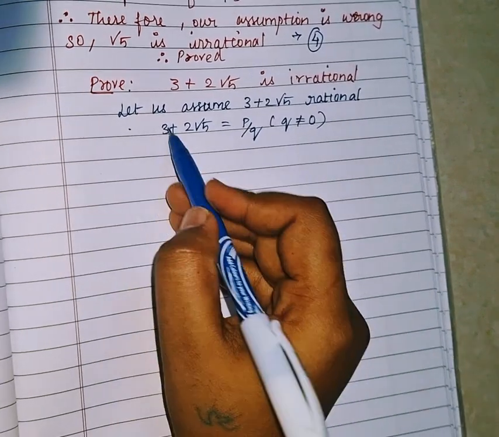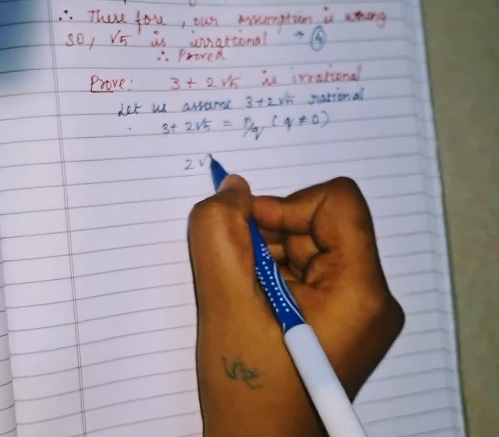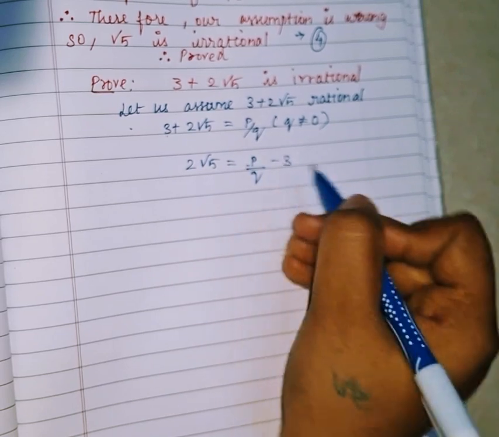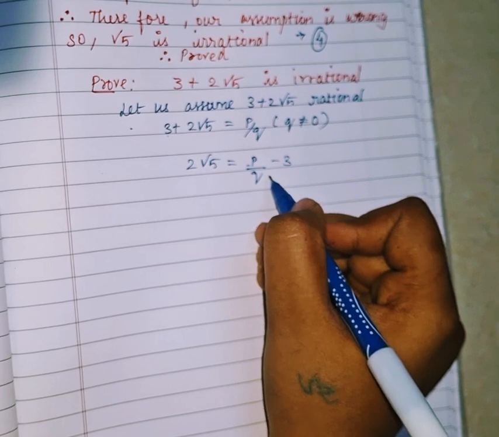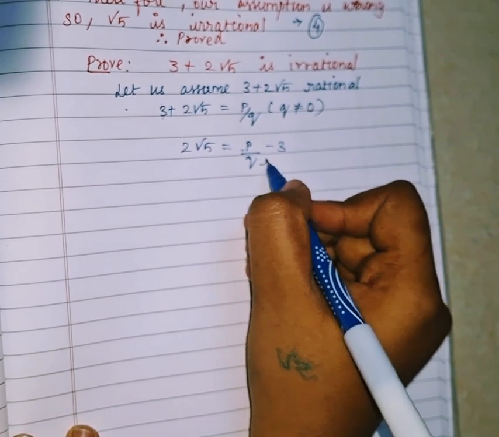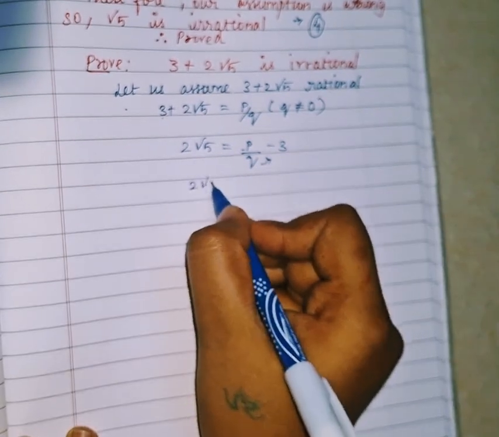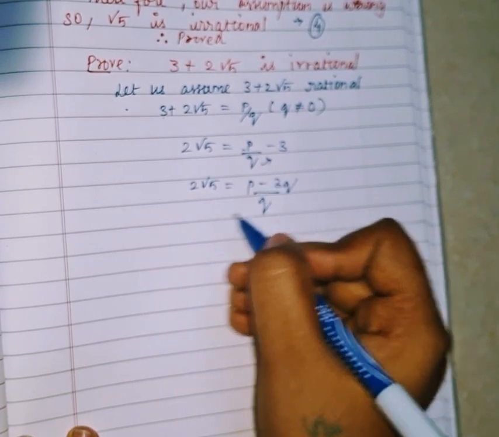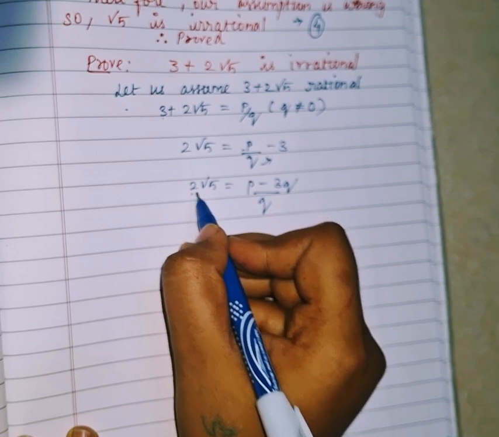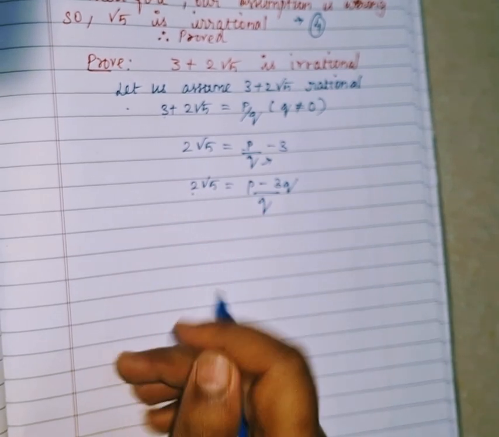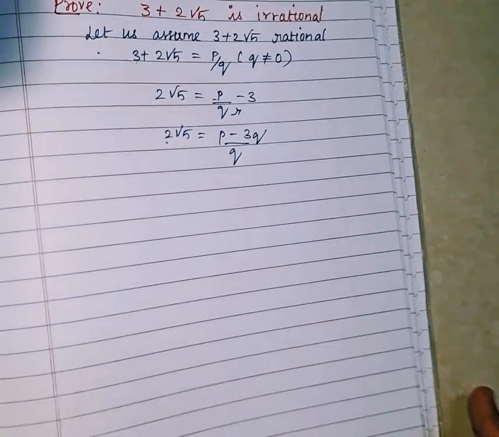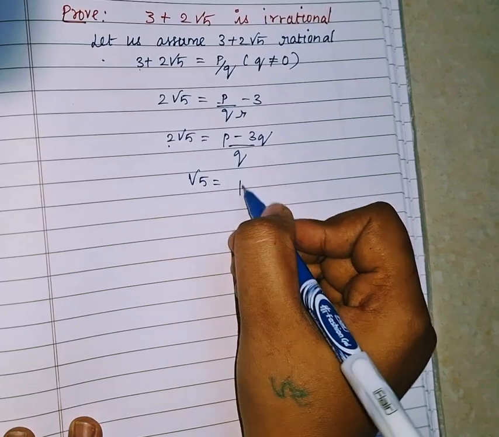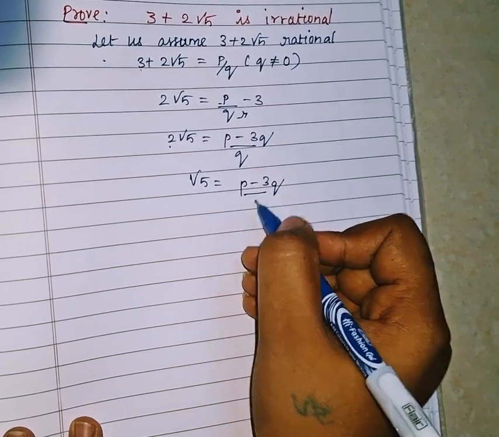Actually we must bring this 3 to the right side. So 2 root 5 is equal to p by q minus 3. So we must multiply this q with 3. So 2 root 5 is equal to p minus 3q by q. So we must multiply this 2 with q. So root 5 is equal to p minus 3q by 2q.